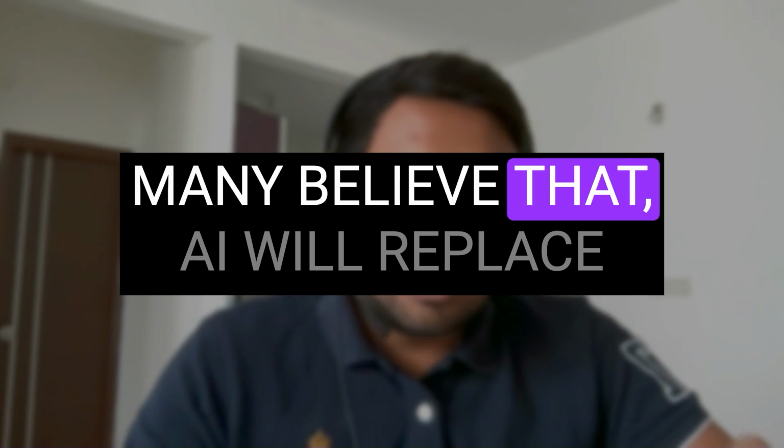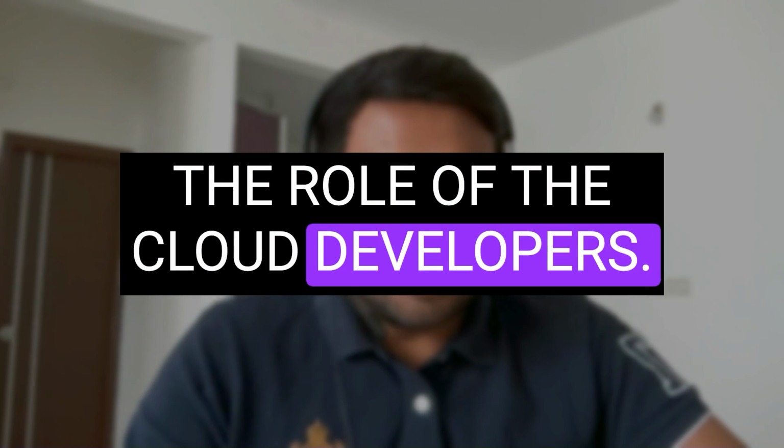Many believe that AI will replace the role of cloud developers. I don't think so, because once the ML engineers or the data scientists have completed building their models, that model needs to be integrated into the core application, right? And the integration will be done by the cloud developers. In fact, I think the more AI solutions get built, the more the cloud developer role will also increase, because integration plays a key role. Without integration into your application, what's the need of the model that has been built?